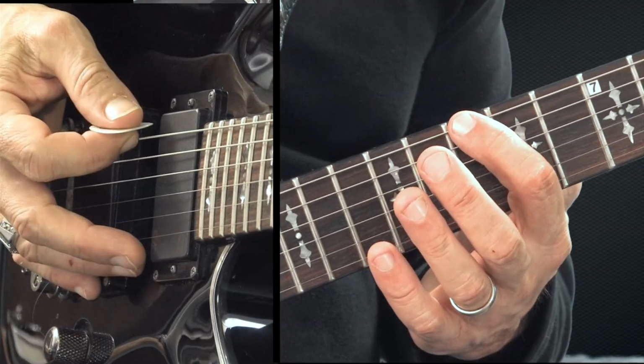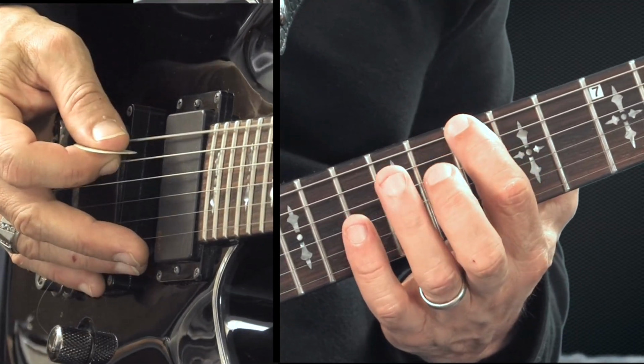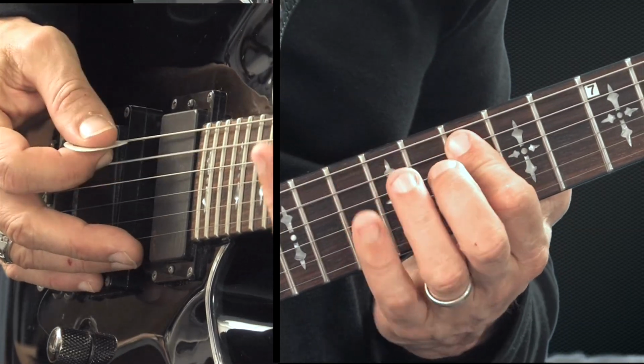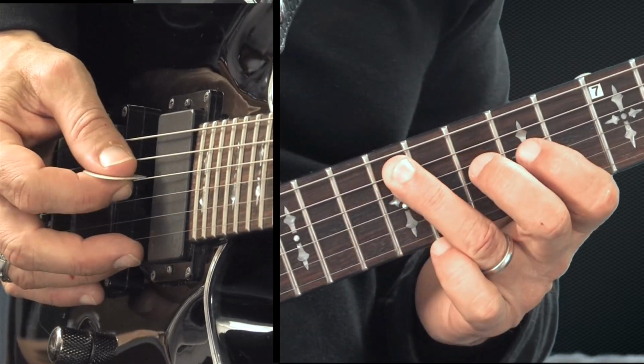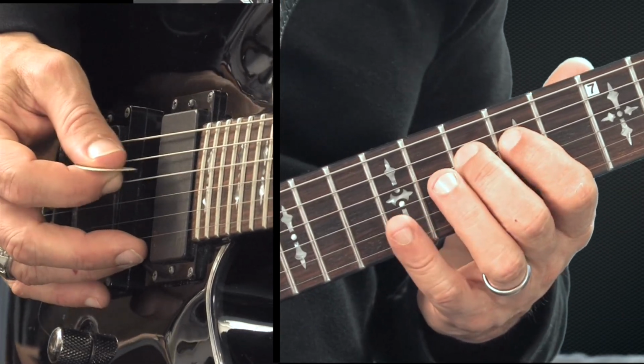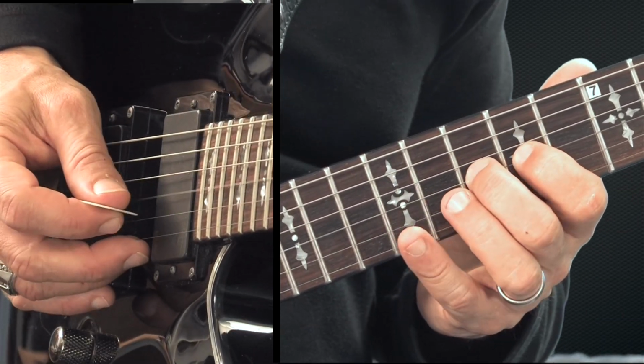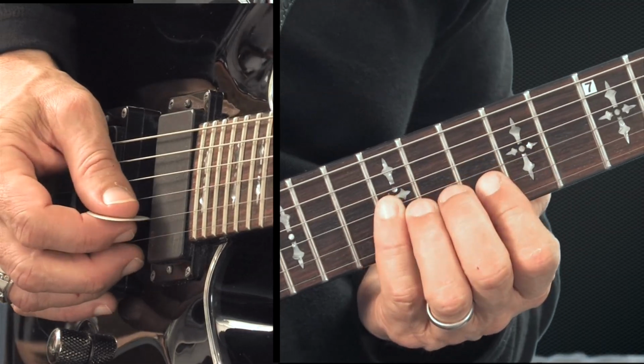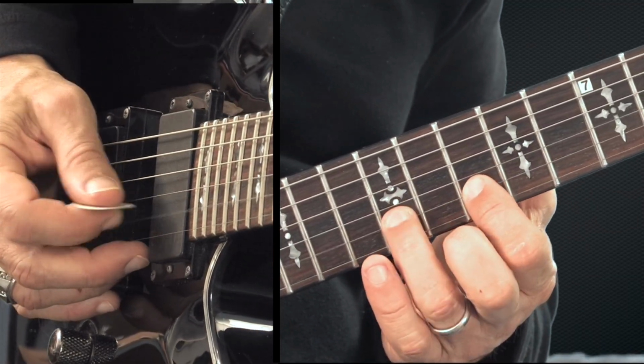All right, let's go to the 3rd scale position. This is going to start all the way up in the 10th fret of the 6th string with your first finger. So let me play that one through now. This is going to shift down to the 9th fret on the 4th and 3rd strings, and back up to the 10th fret on the first 2 with the first finger.